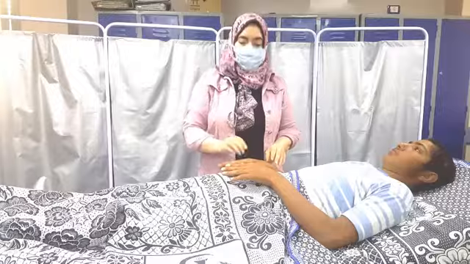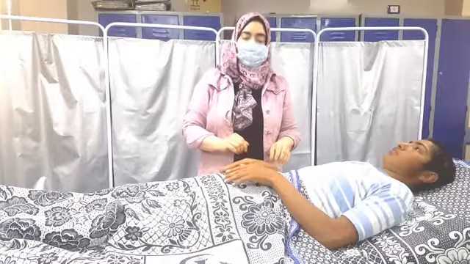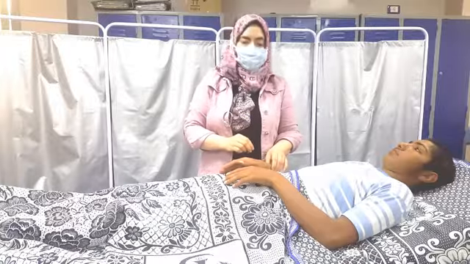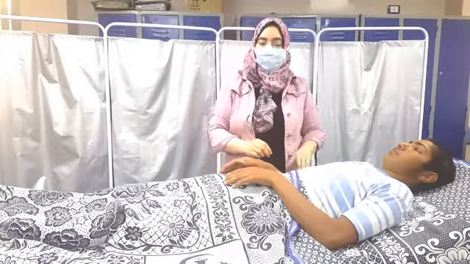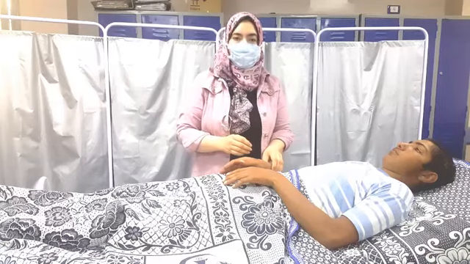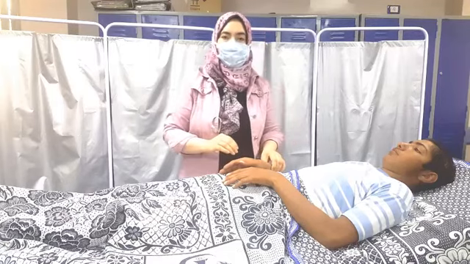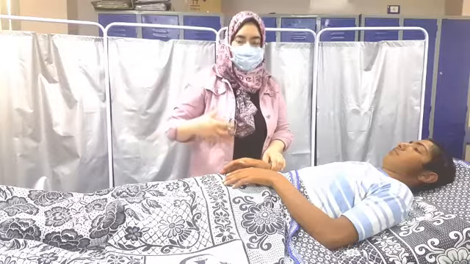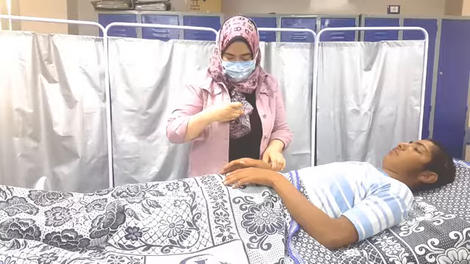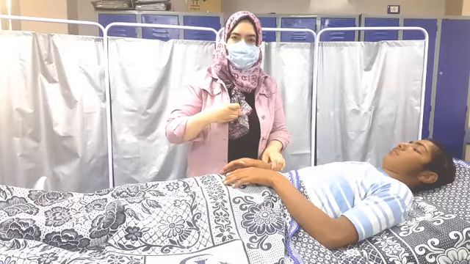Then after checking these signs, you move on to examination of the pulse. For the younger children and infants, we check the brachial pulse. For older children and adolescent patients like our patient here today, we check the radial pulse. I will put my hand on the radial pulse and then I will start counting the heart rate for a whole minute, but for the sake of time I'm going to move on.